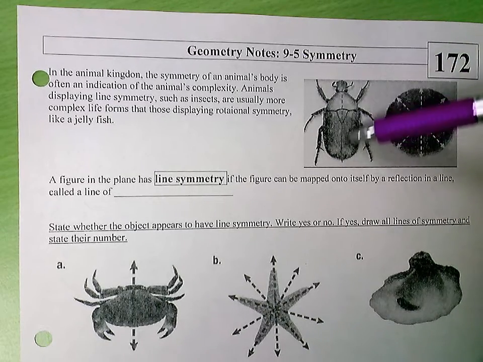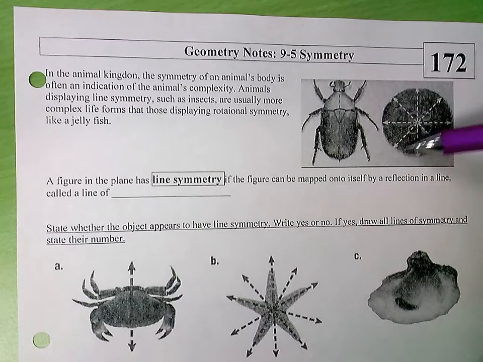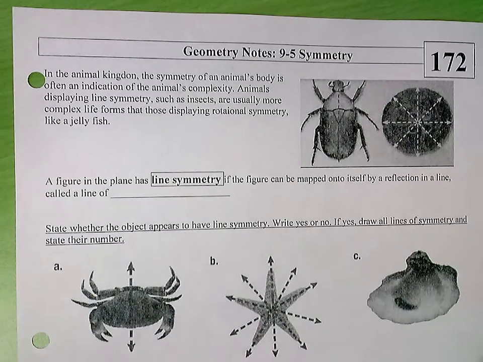Okay, so over here you have this line symmetry through the center. In this jellyfish, it is rotational symmetry, so I could rotate each section of that and get the same thing over and over again.